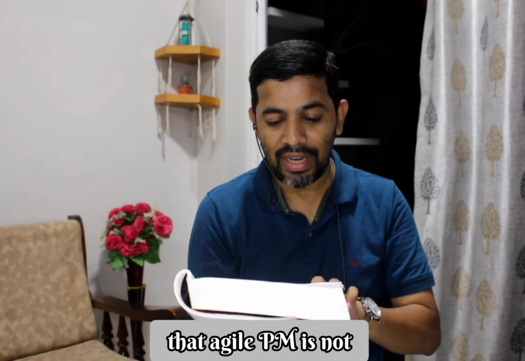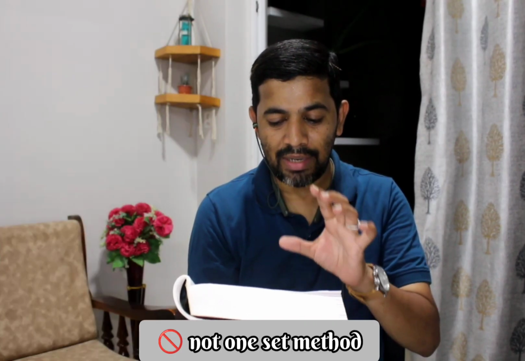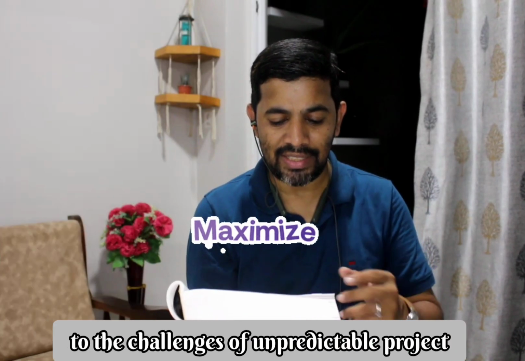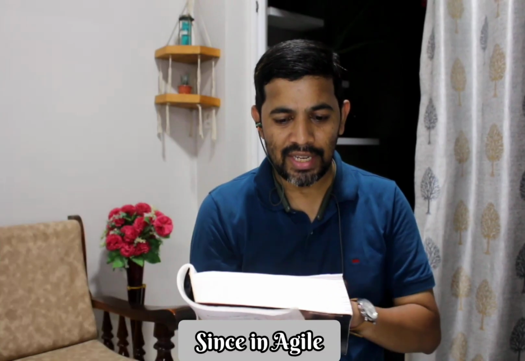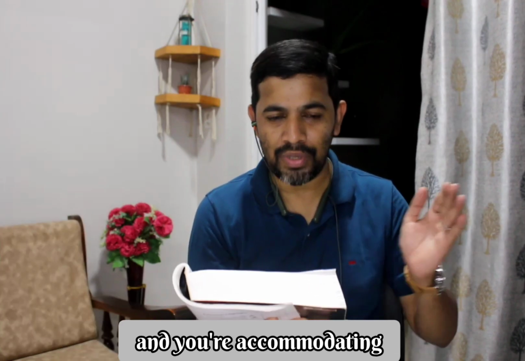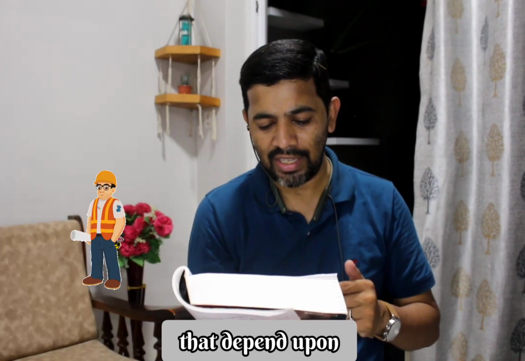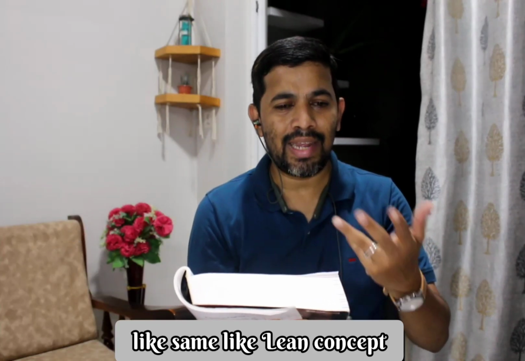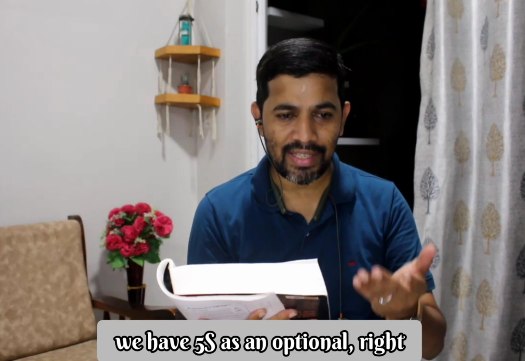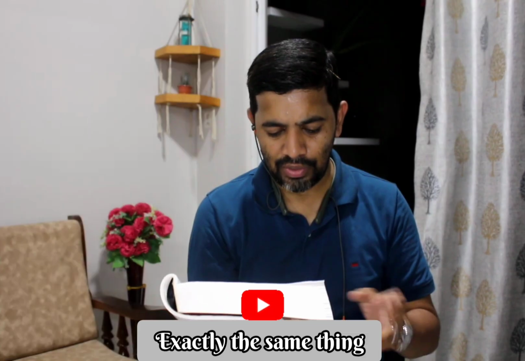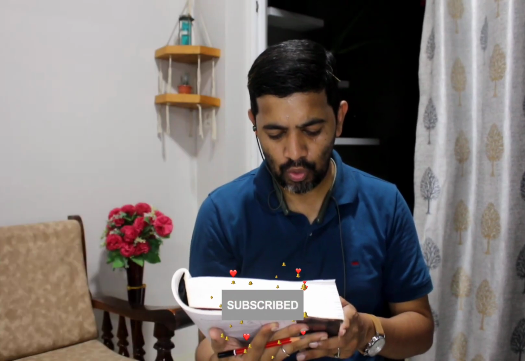It should be noted that agile PM is not one set method, but a family of methods designed to respond to the challenges of unpredictable projects. Since in agile you are welcoming all the scope and accommodating all the changes, the risk gets higher. Therefore, you can pick and choose, like the lean concept. For example, in lean we have 5S as optional. If you want 5S, you can use sort, set in order, shine, standardize, sustain. If not, you can use Muda, Mura, Muri. Exactly the same thing applies to the agile method.